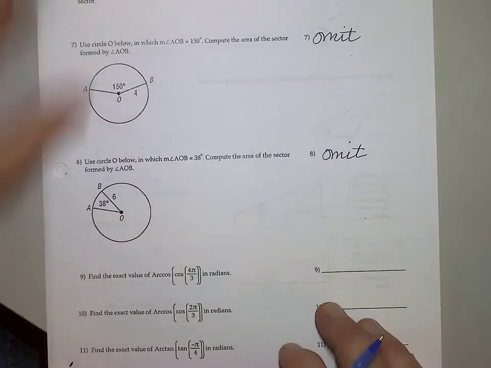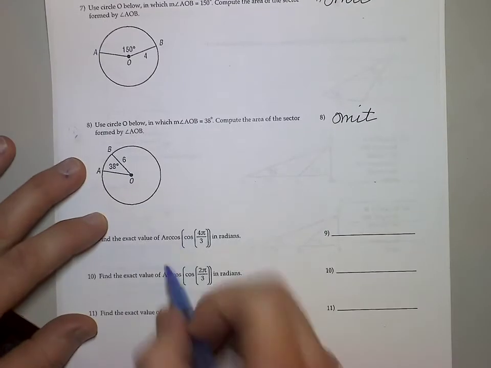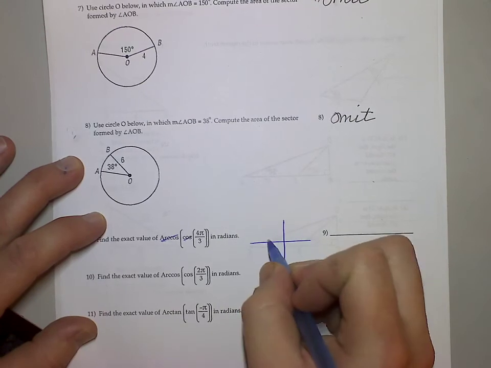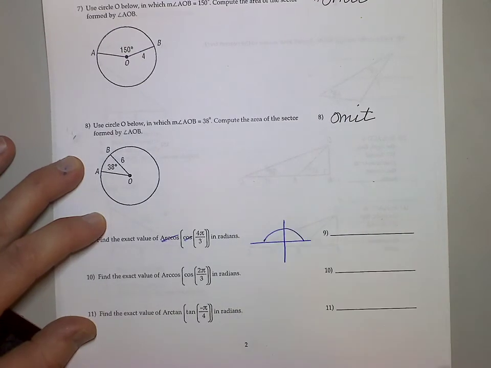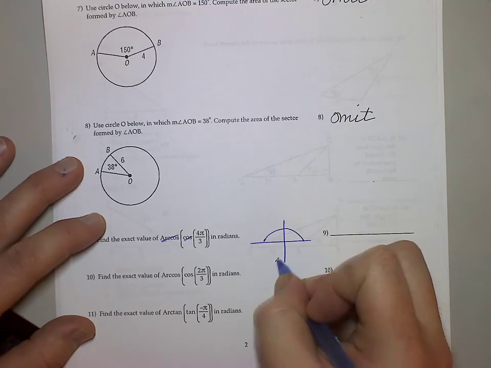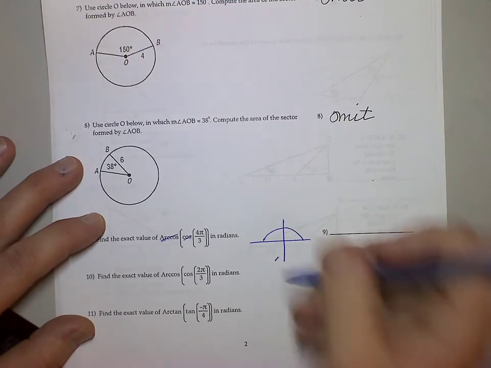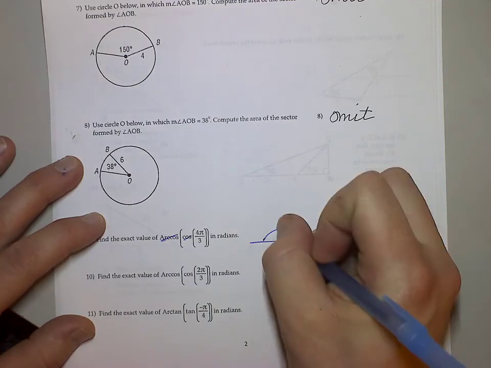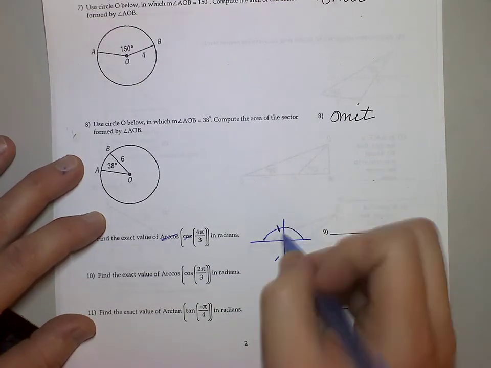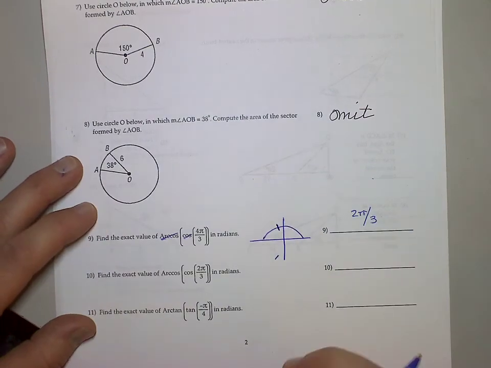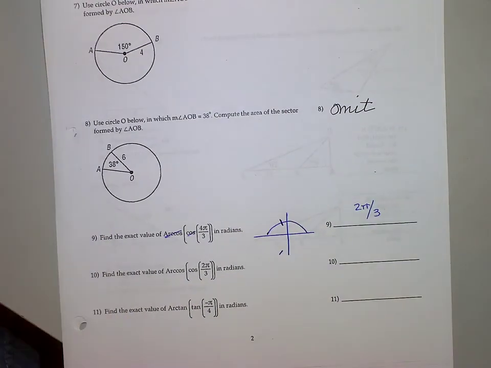Down here, you have to know your restricted domains. Arc cos and cos do cancel each other out, leaving you with 4 pi over 3. But you need to double check that you're within the restricted domain for cosine, which is the top half of the circle. Unfortunately, 4 pi over 3 is down there in the third quadrant. So you have to find the other place where you have the same value for cosine. You just reflect up, it's that point right there. And at that point, we are at 2 pi over 3, so that is the answer, the exact value of that in radians, 2 pi over 3.